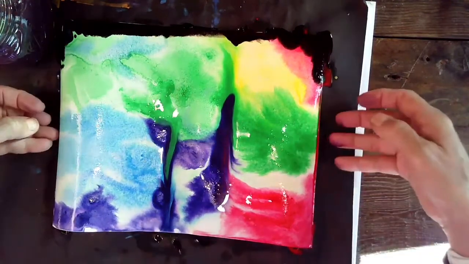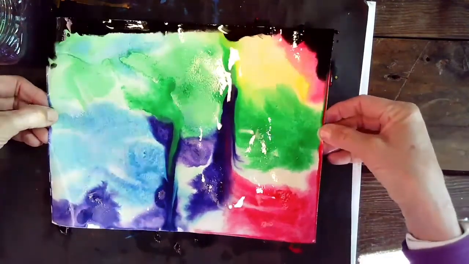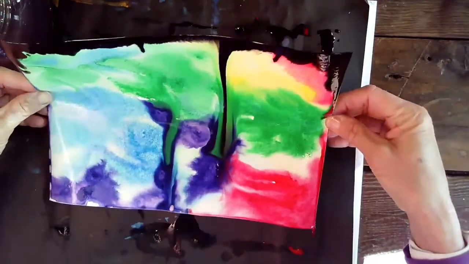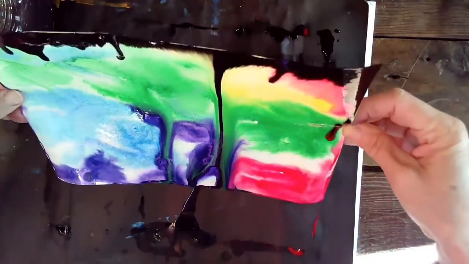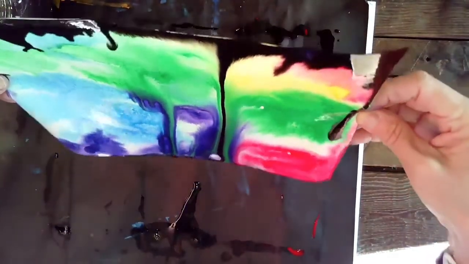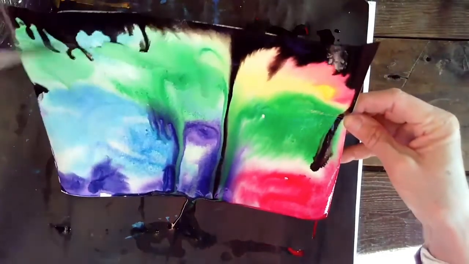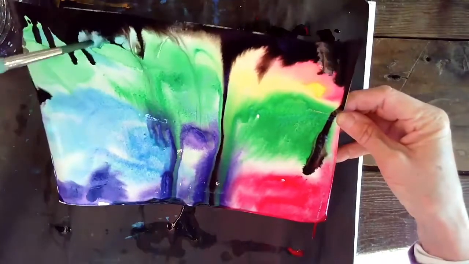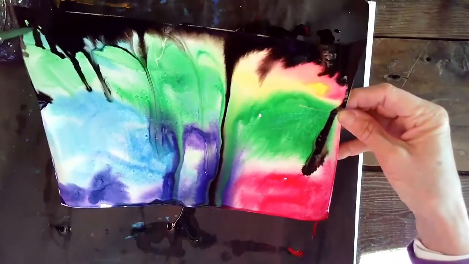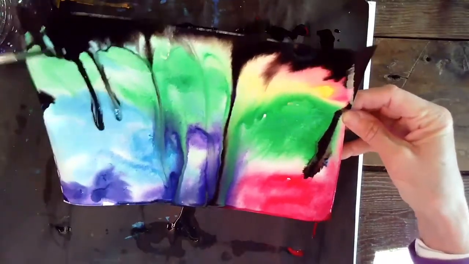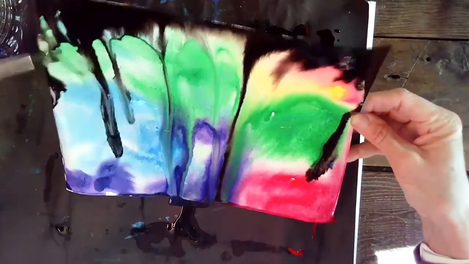Now the fun part, we're going to take our paper and we're going to tilt it. We're going to let those colors start to drip down. Now you might have to help those colors drip a little bit if your paper got dry. So you can go up here with just a damp brush and put a little bit of water right on the edge where the paper seems to be sticking. See, my paper's dried right there.